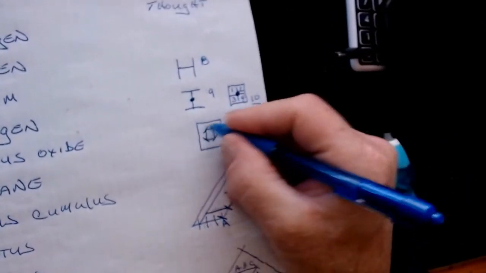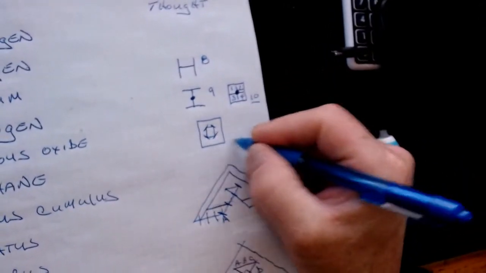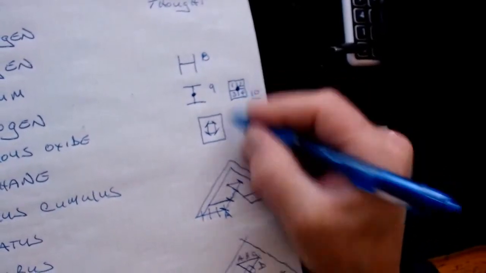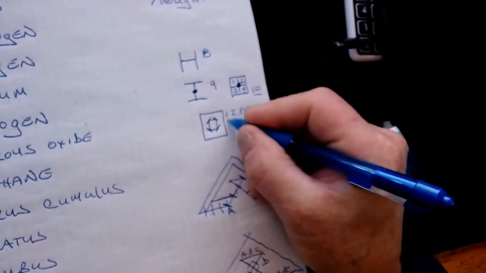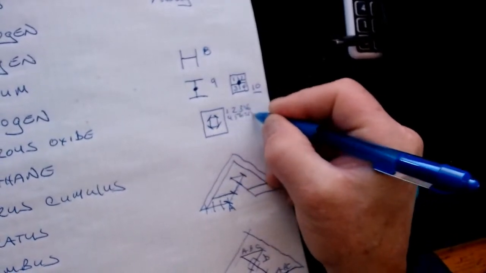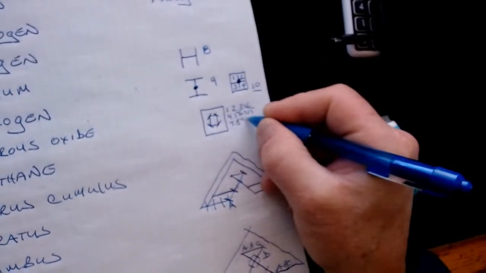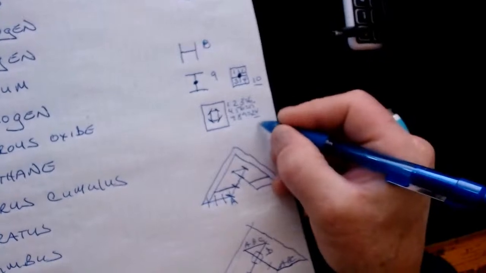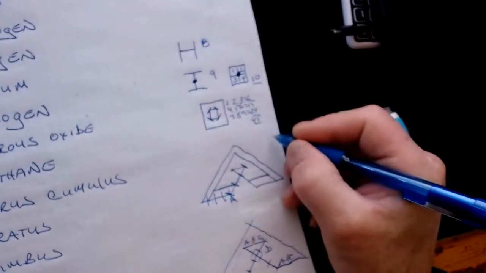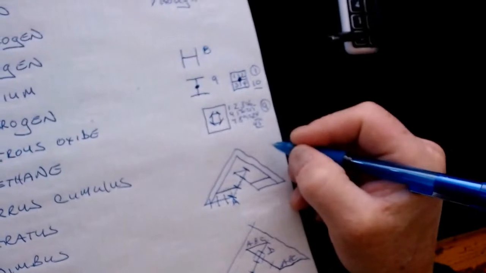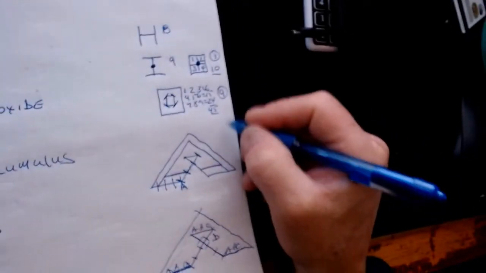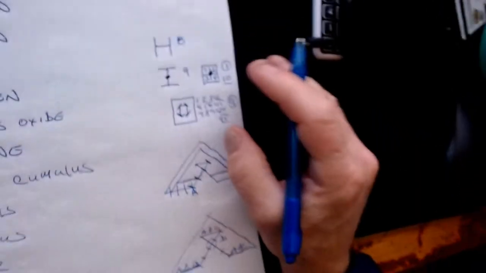If this one over here was 1, 2, 3, 4, 5, 6, 7, 8, 9, right? We would have a total of 1, 2, 3 is 6, 4, 5, 6 is 15, 7, 8, 9 is 24. The total is 45. 1 and 9. And there's much more stories.